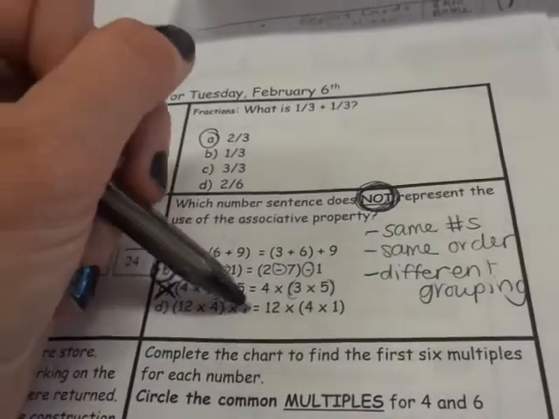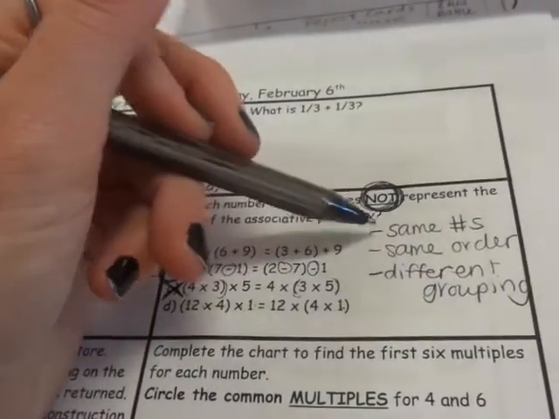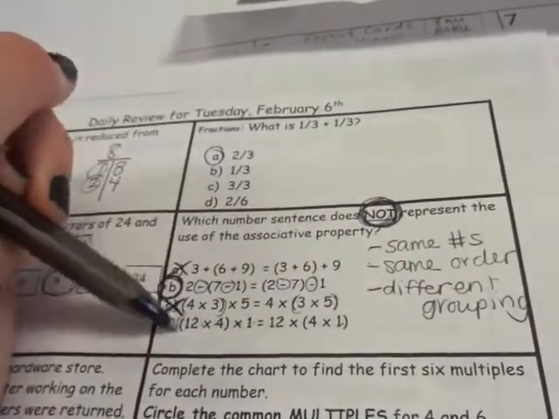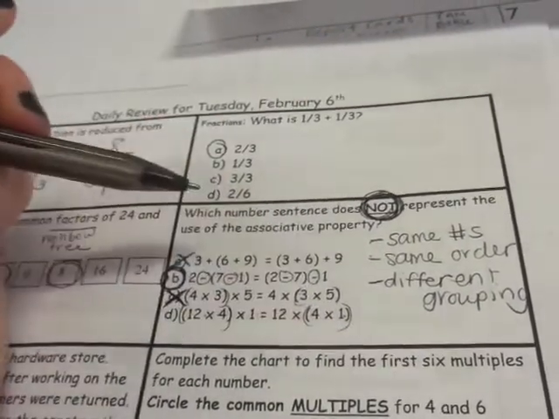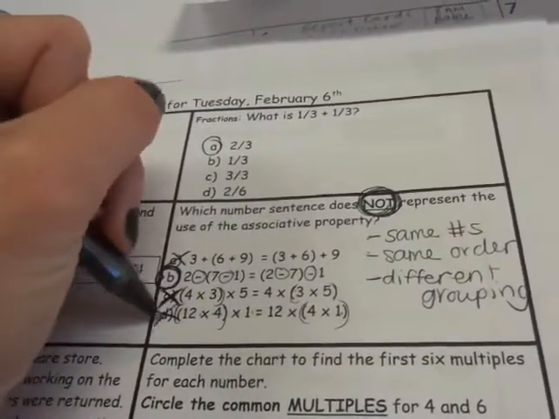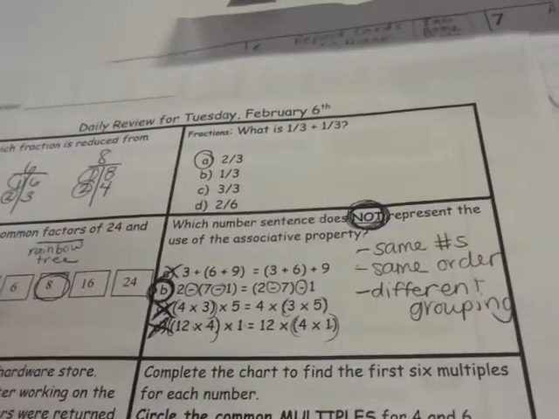12 times 4 times 1. 12 times 4 times 1. Same numbers, same order. 12 and 4 are grouped here. 4 and 1 are grouped here. Different grouping. So the best answer is B.